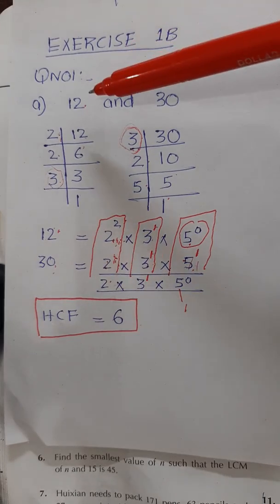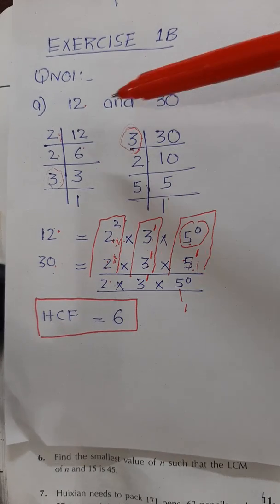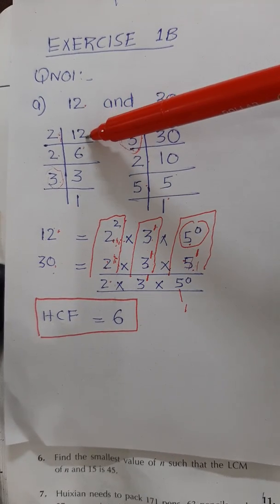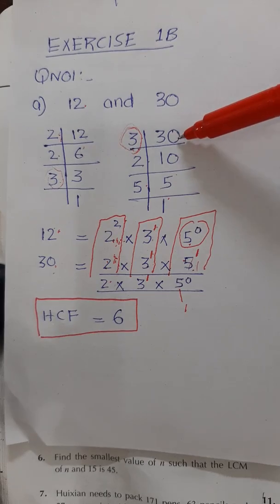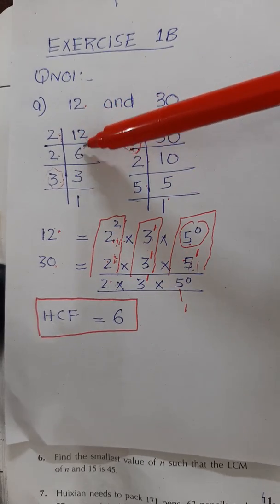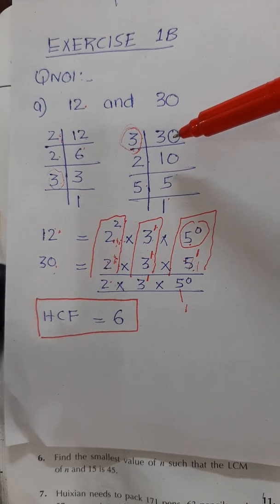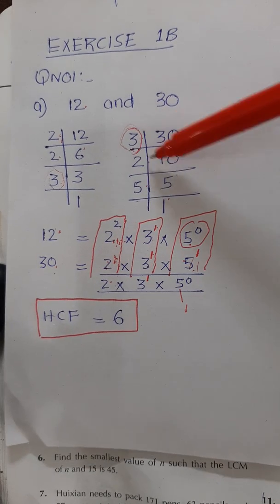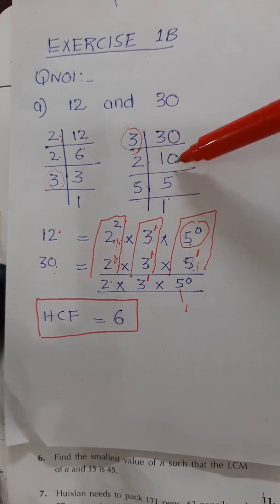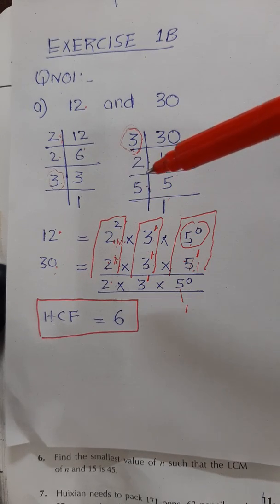Now, to find the HCF of 12 and 30, do the prime factorization of 12 as well as of 30. So 2 sixes are 12, 2 threes are 6, 3 ones are 3. Similarly, the prime factorization of 30 is 3 tens are 30, 2 fives are 10, and 5 ones are 5.